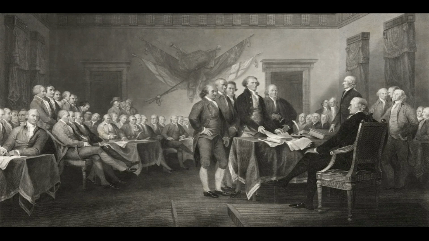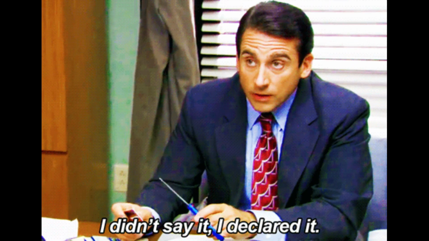Under British rule, the king had all authority. Now, Jefferson, Franklin, and the rest of the founders aren't just insisting that they're independent, but they're proclaiming that the colonies are a single, independent nation.